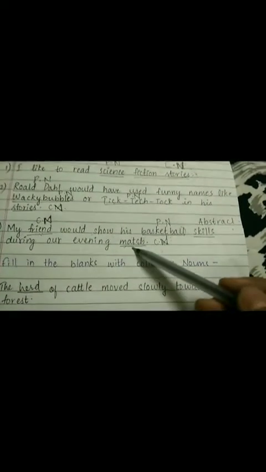So basketball is a specific name, that's why it is a proper noun. Skills. We can't see anyone's skills, we can't touch anyone's skill, that's why it is an abstract noun. Next we have match. We haven't used football match or basketball match or cricket match. We have just used this general term match. That's why this is a common noun.